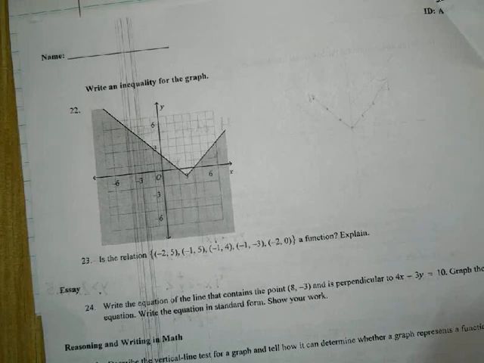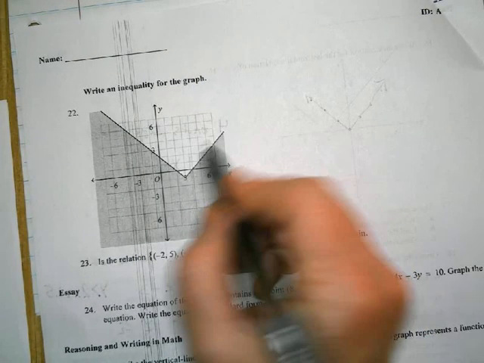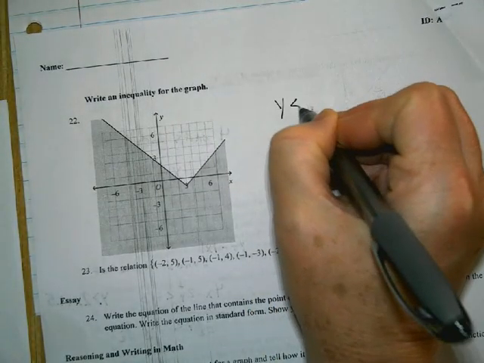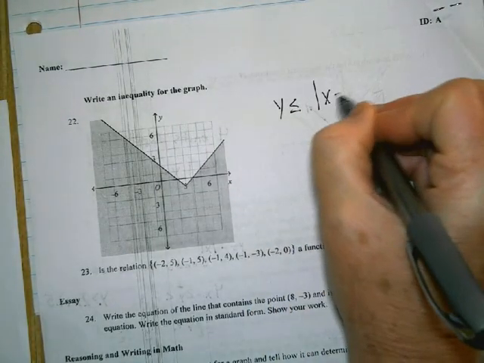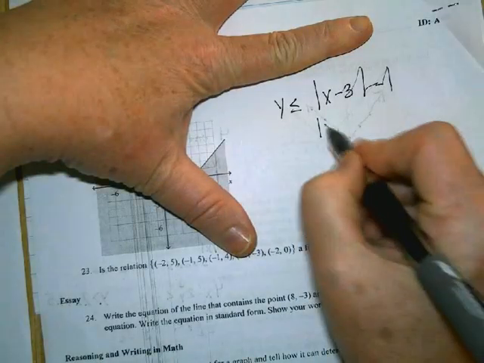23, write an inequality for the graph. This will be difficult to do unless you've looked at your y-intercepts and all that. Tomorrow will be multiple choice. This one is y is less than or equal to absolute value of x minus 3 minus 1. Let me write it so you can read it.